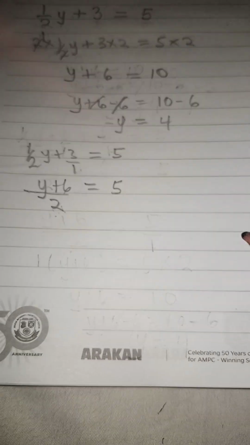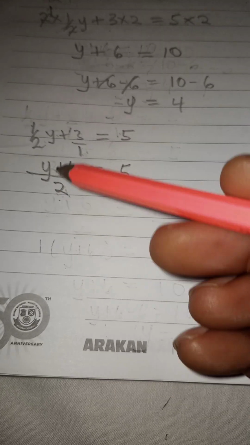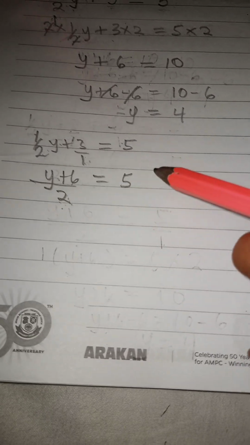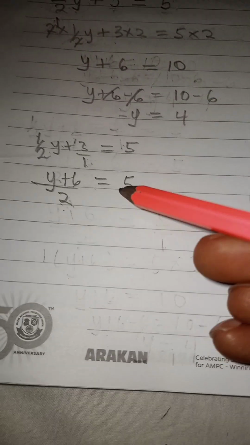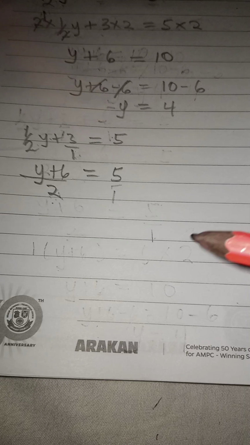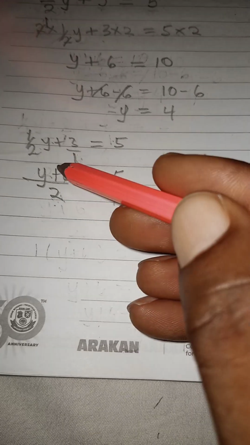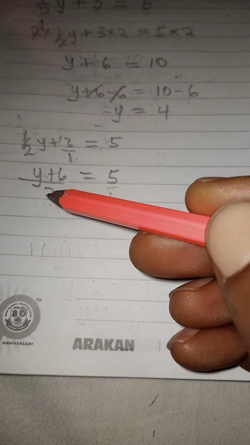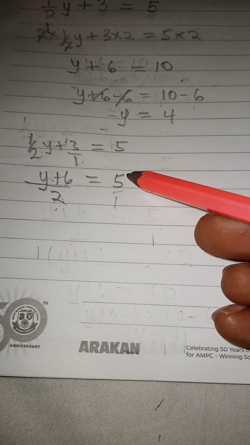So when you are solving an equation which involves a fraction or fractions, and the 2 terms are separated by equal to, the best way to do it is to cross multiply, right? So I'm going to cross multiply. This 5 is over 1. This 1 will multiply the numerator of the first term, and then the denominator of the first term multiplies the numerator of the second term.